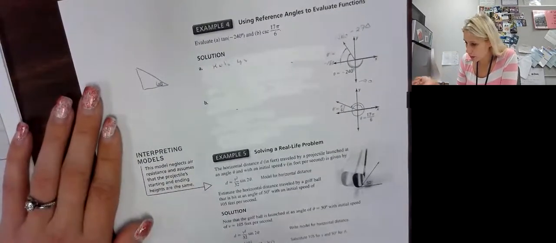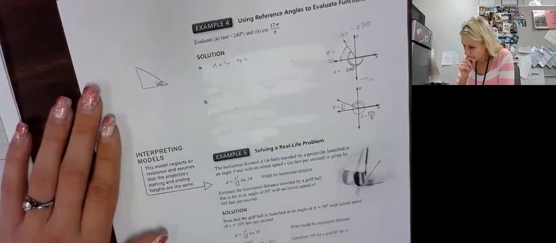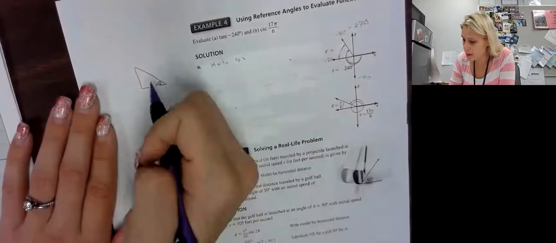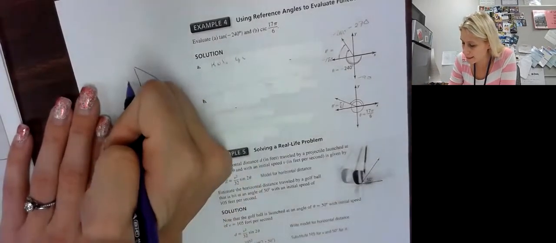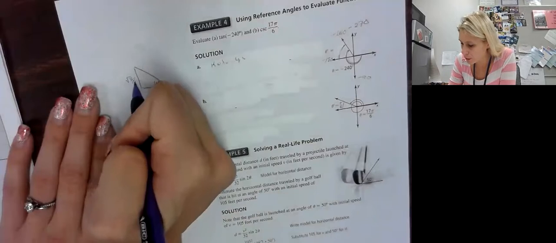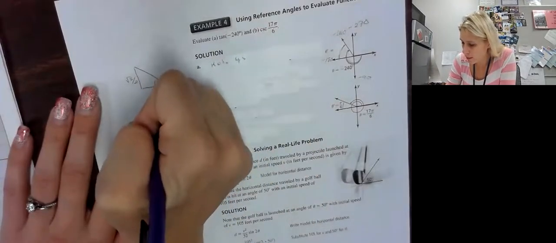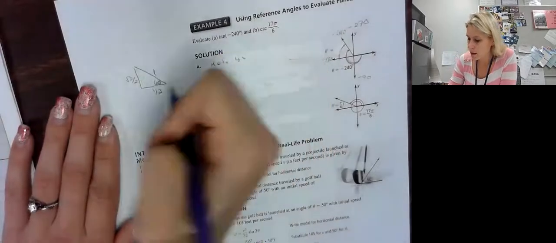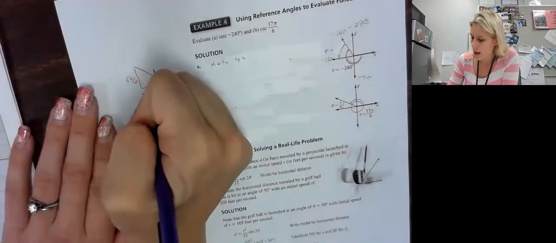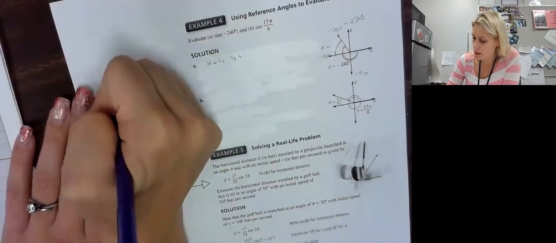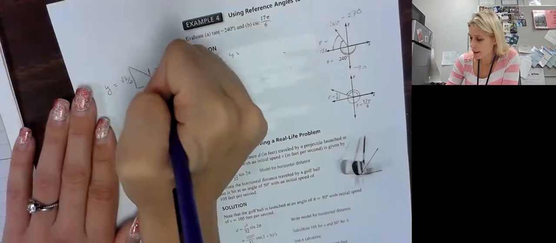Now, we are going to do the unit circle, which we know that across from 60 is our square root of 3 over 2. And our x is 1/2. Our radius is 1. So x equals, y equals, and r equals.